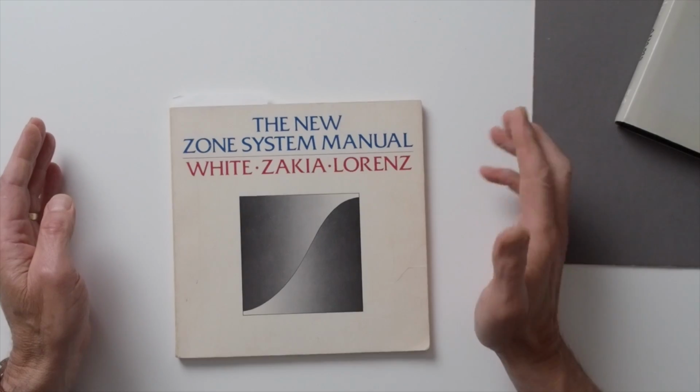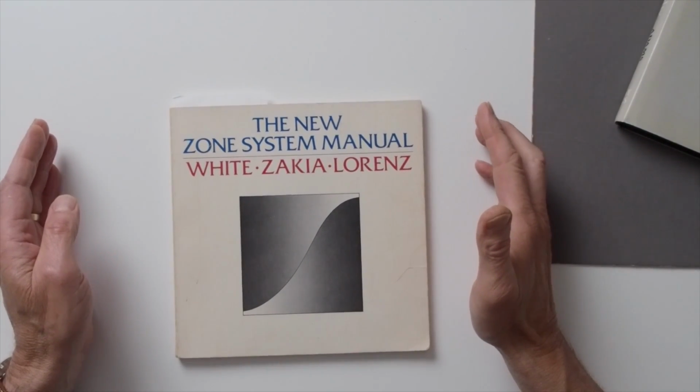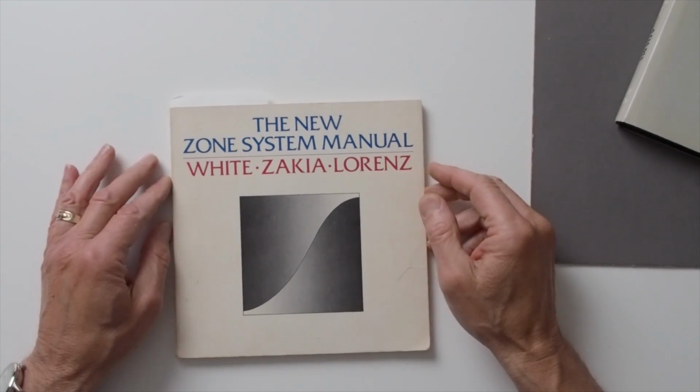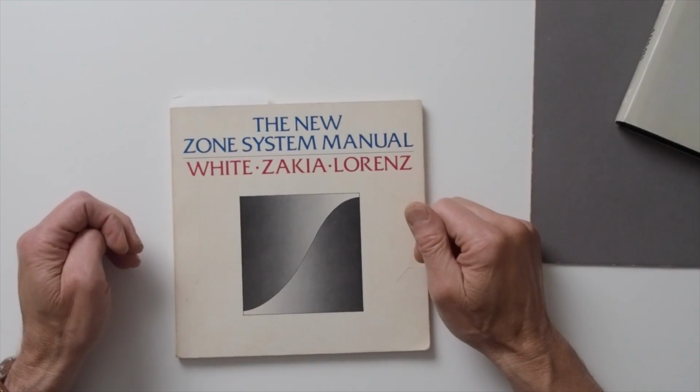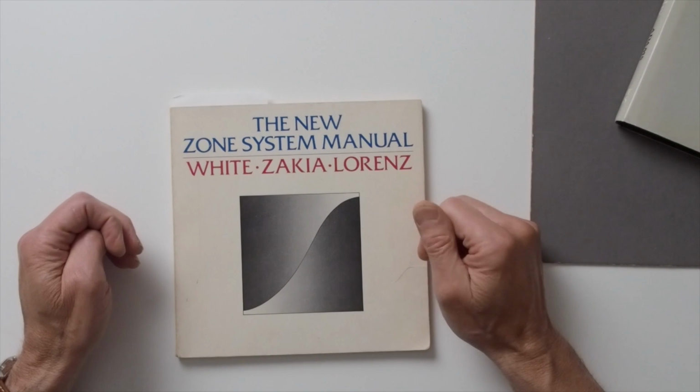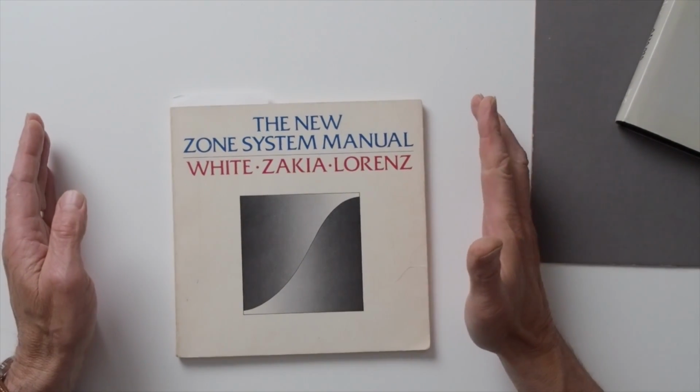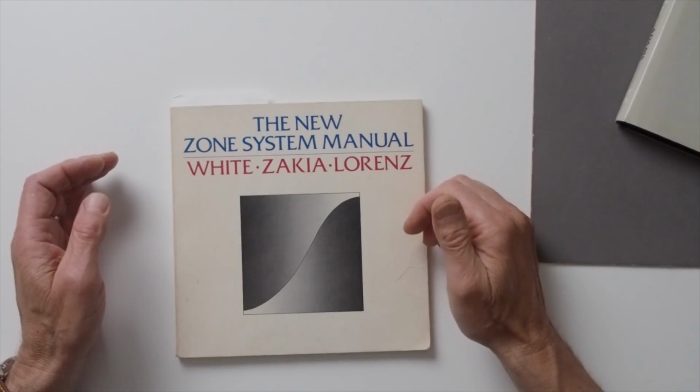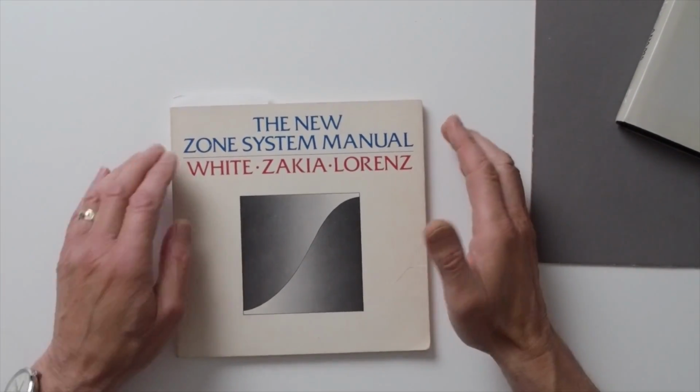And now we're going to talk about how to understand the zone system. So a key to understanding it is basically the construction of a zone ruler or a zone scale using a specific film. And the how-to instructions I used years ago, and once again for my current Polaroid work, are from a book called The New Zone System Manual, published in 1976. And the authors are Minor White, a very famous photographer, Richard Zakia and Peter Lorenz.